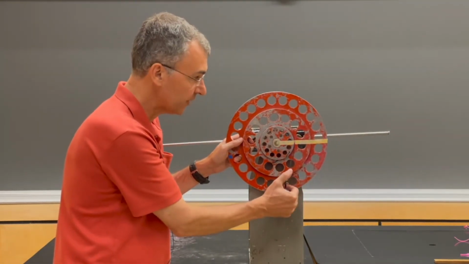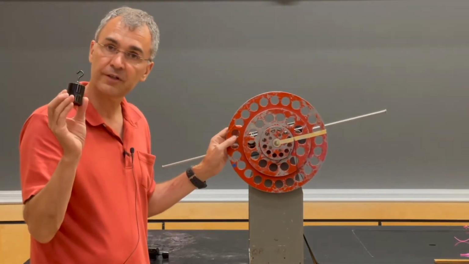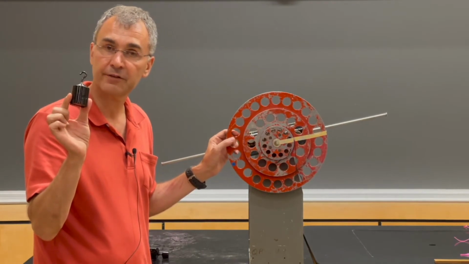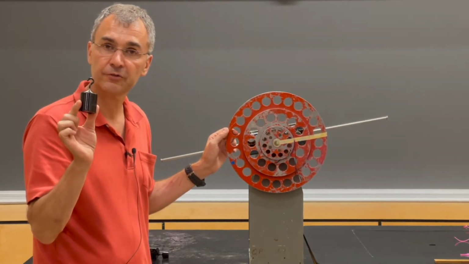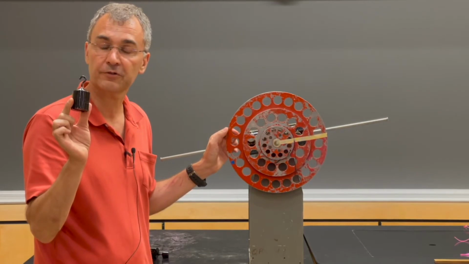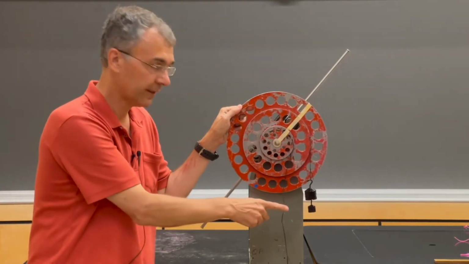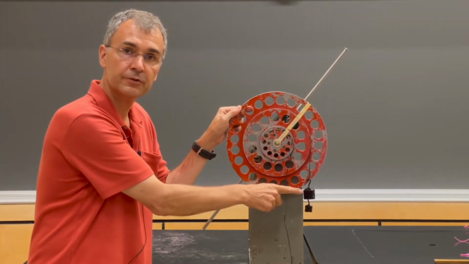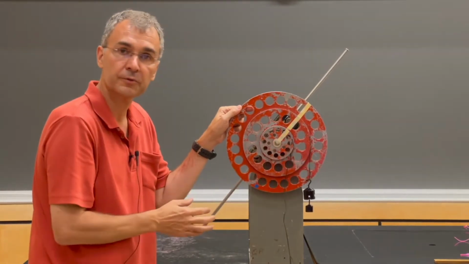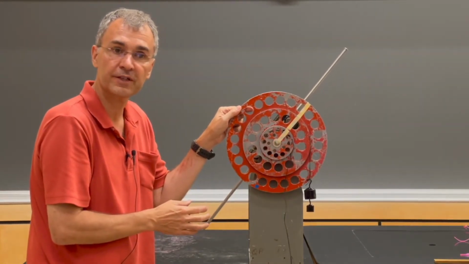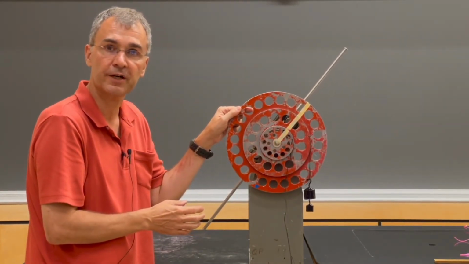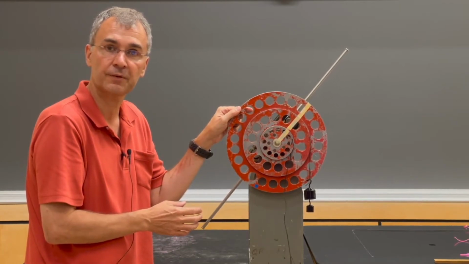The way I get 2.5 newtons is, instead of using a 500 gram, half kilogram block, I'll use a quarter kilogram block, a 250 gram block. We now have a 2.5 Newton force at a lever arm of 0.1 meter. So we should get the same angular acceleration we got last time. Let's see if it looks the same.